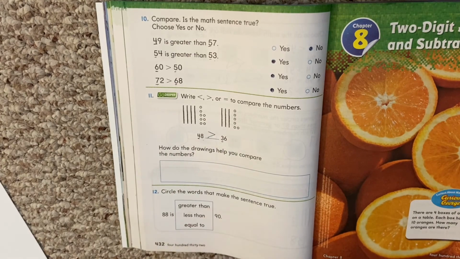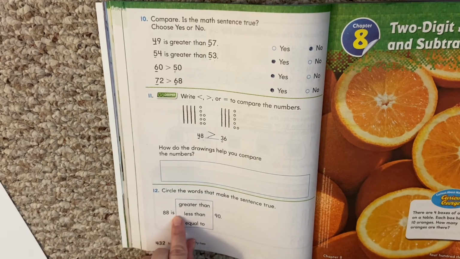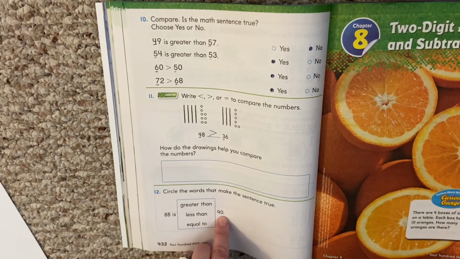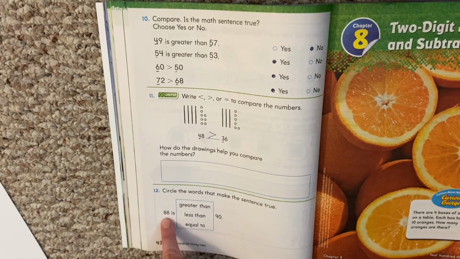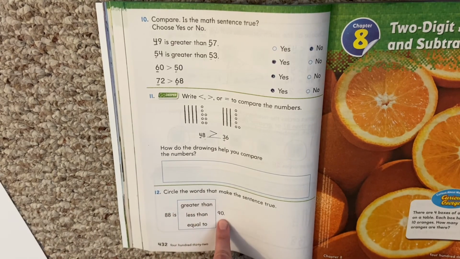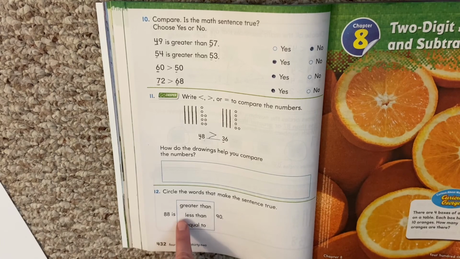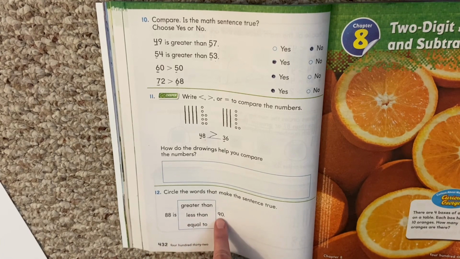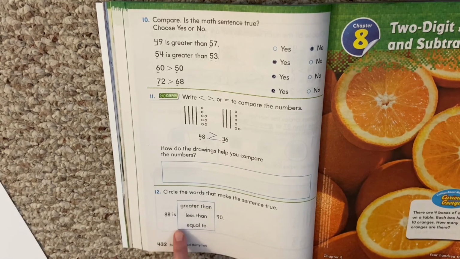Let's look at the bottom. Circle the words that make the sentence true. 88 is blank 90. Is 88 greater than 90? 88 is less than 90? 88 is equal to 90. You decide.